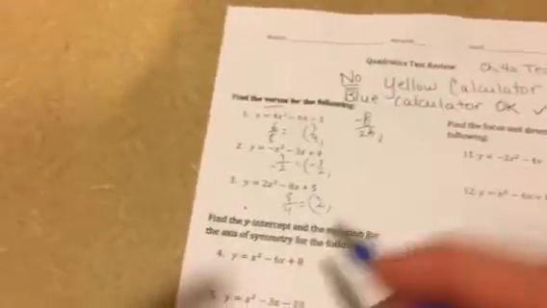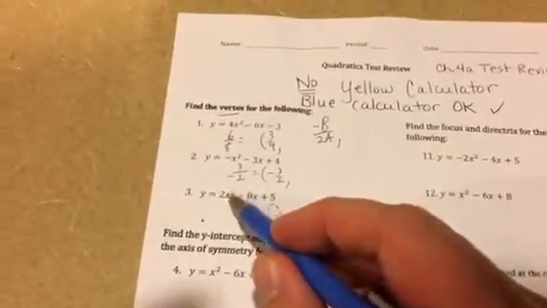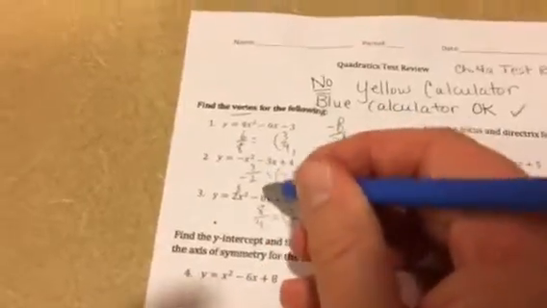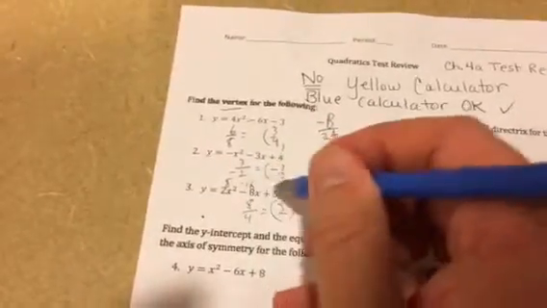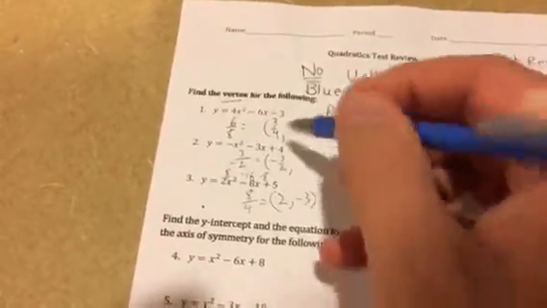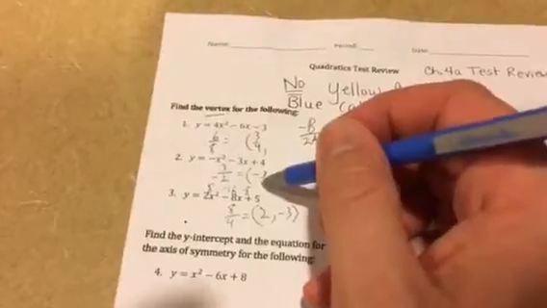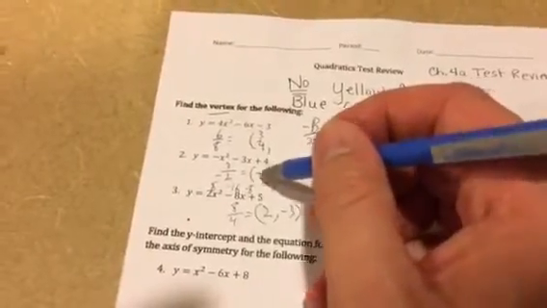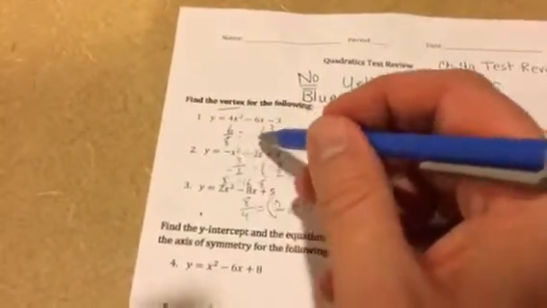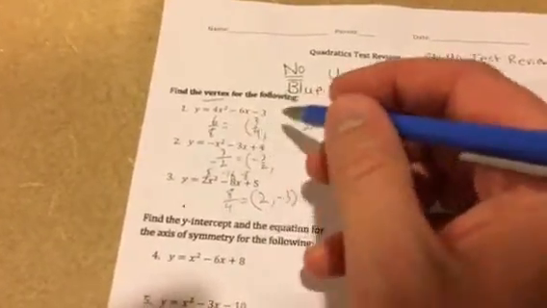Okay, for each one of these, to get the second part of the vertex, you just put it in. 2 squared is 4 times 2 is 8. 8 times 2 is 16, so 8 minus 16 is -8 plus 5 gives me a -3 here. The -3/2 squared is 9 over 4, and it's positive because a negative times a negative is a positive. Then we put the negative, so it's -9 over 4 minus 9 over 2.